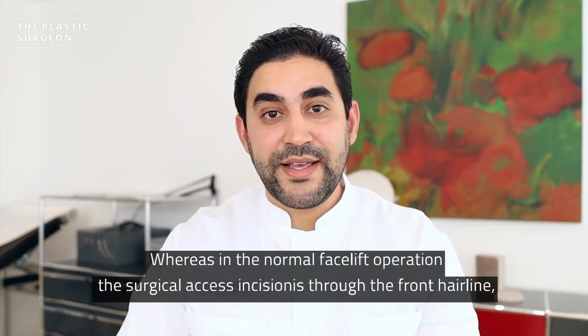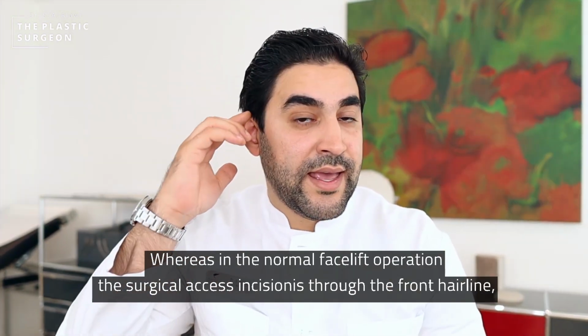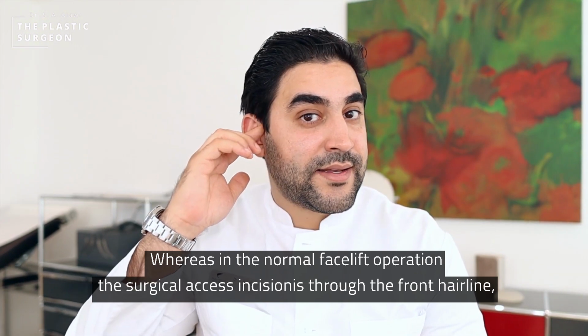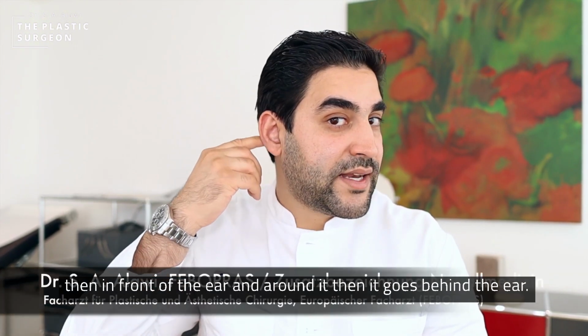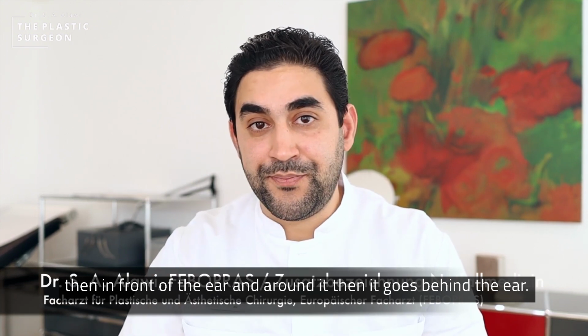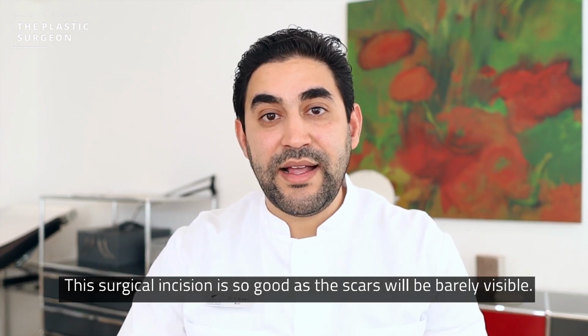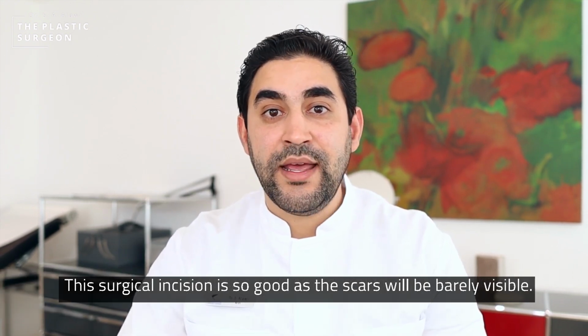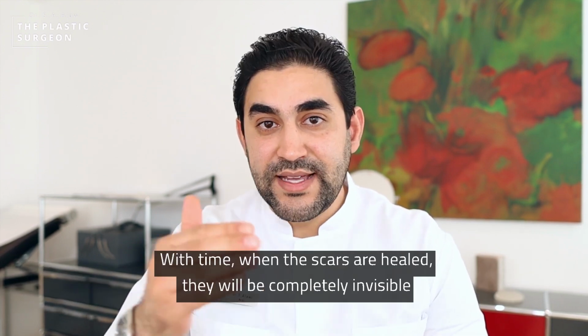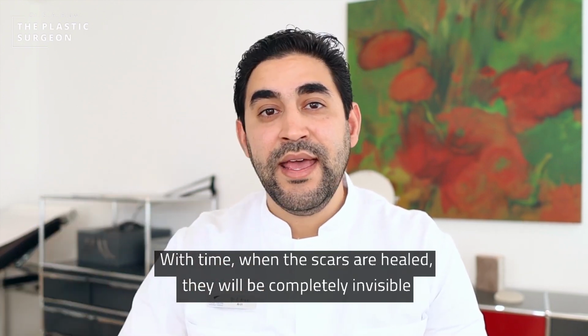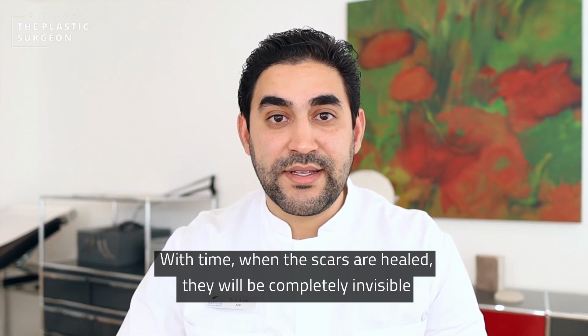Whereas in the normal facelift operation, the surgical access incision is through the front hairline, then in front of the ear and around it, then it goes behind the ear. The surgical incision is so good that the scars will be barely visible. With time, when the scars are healed, they will be completely invisible.